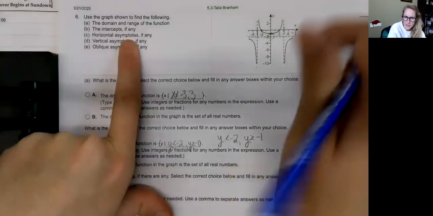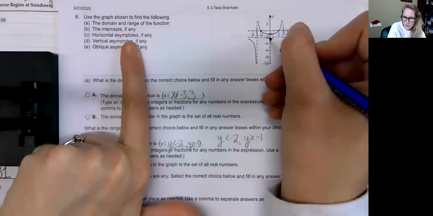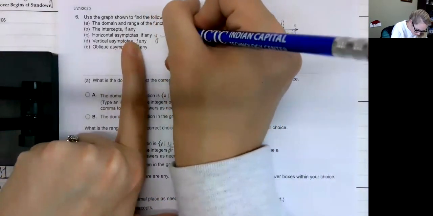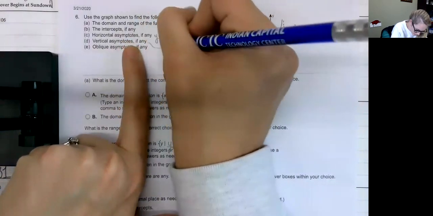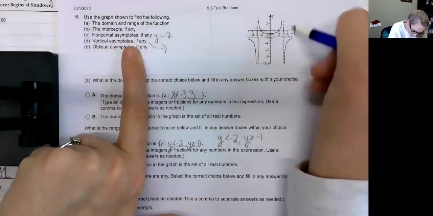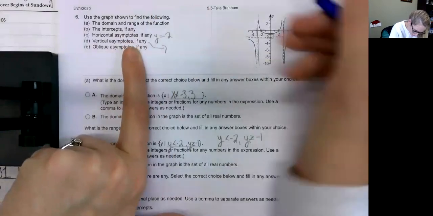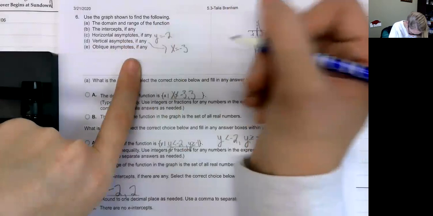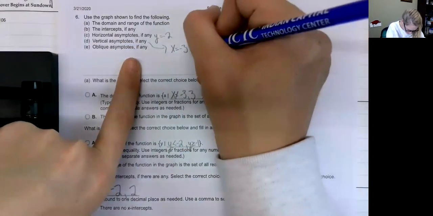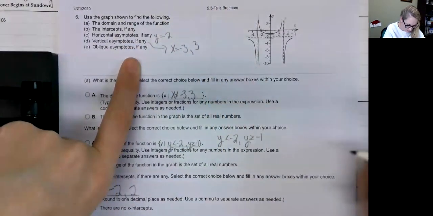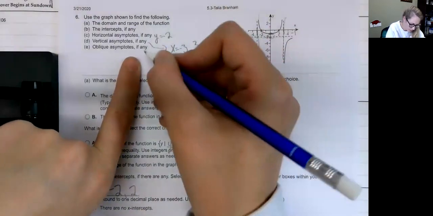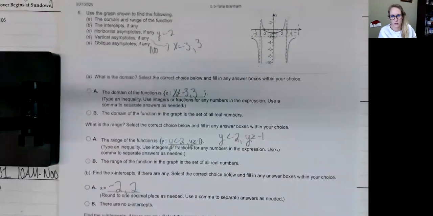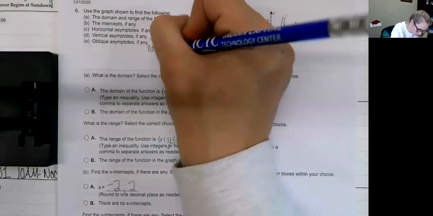A horizontal asymptote, so left to right, we cross at -2, so that would be y equals -2. Vertical asymptote, we have 2 of them, so we have x equals -3, and I think it lets you do that, -3 and 3. Oblique, we had horizontal, so there's no oblique. Put none, not no.